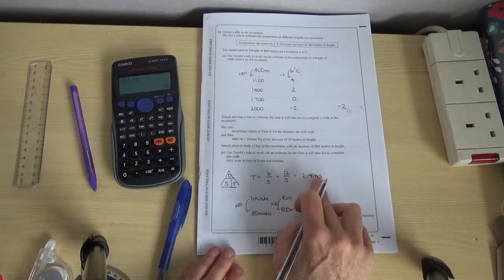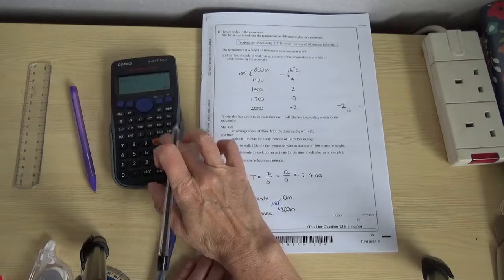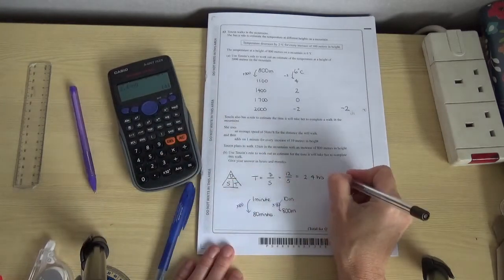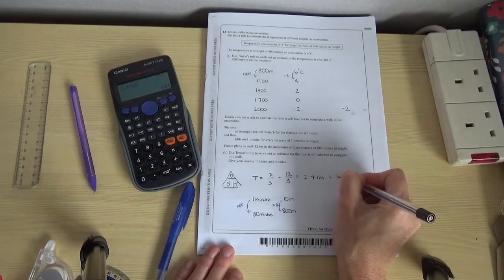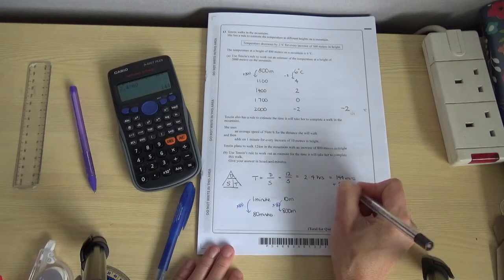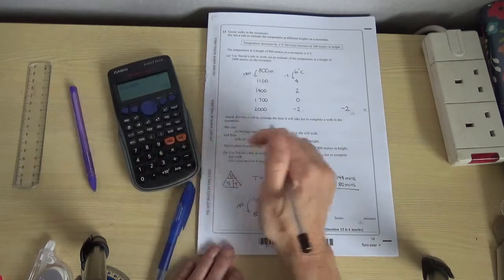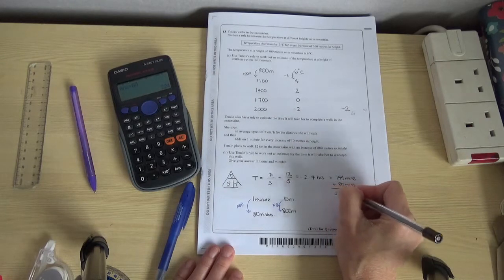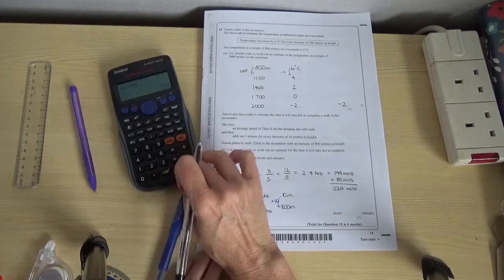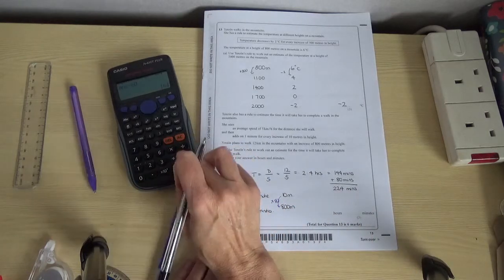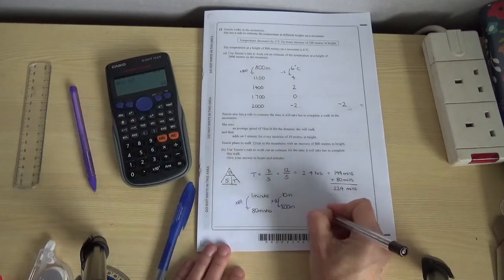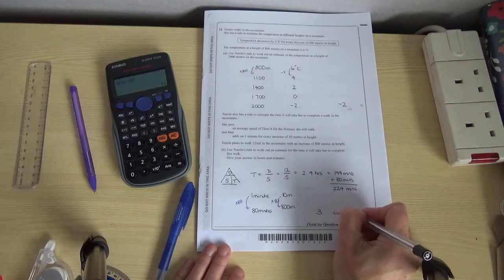So we've got 2.4 hours and 80 minutes. Let's change 2.4 into minutes and multiply by 60. Then we can add on the other 80 minutes. Is 224 minutes. So that's how many hours? So if I take off 60, that's 1 hour. Take off 60 again, that's 2 hours. Take off 60 again, that's 3 hours. And I've got 44 minutes left.